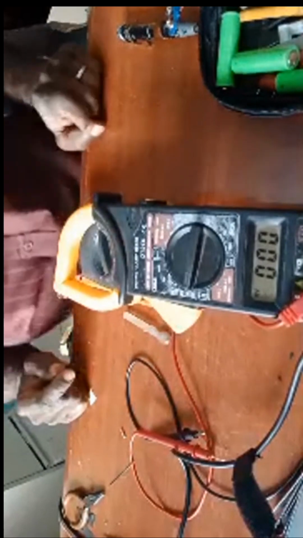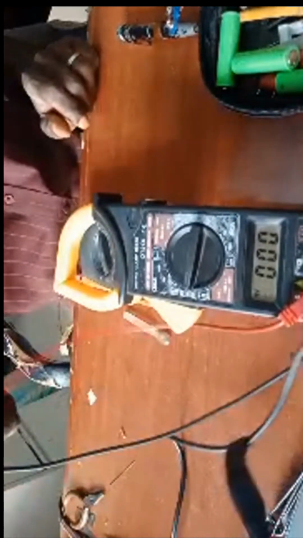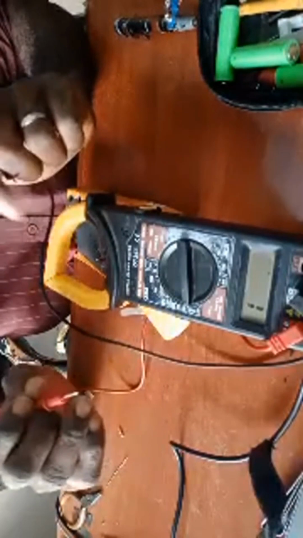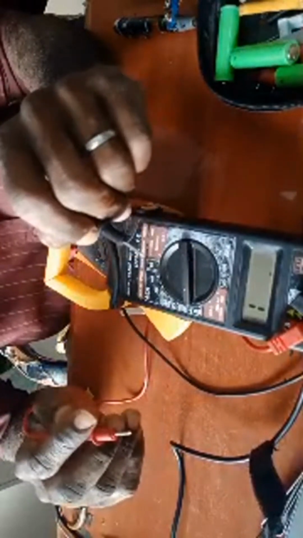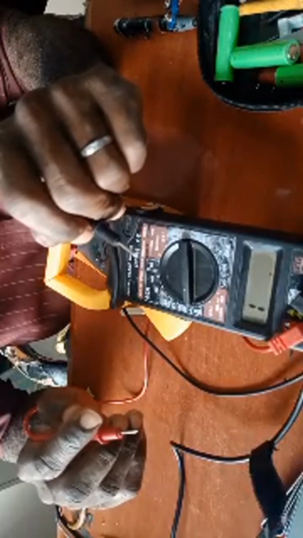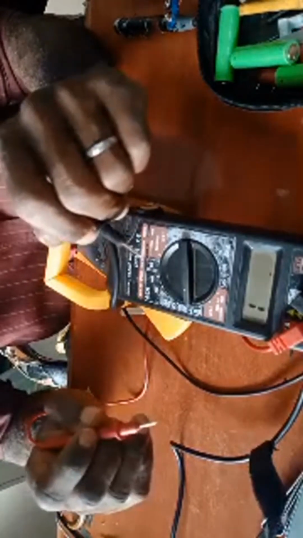Now, what else do we need to take note of in the multimeter usage? Now, there is a continuity section, which is here. You can see that it looks like a speaker. That tells you that it is the continuity section. For the continuity section, you're expected to get a beep sound. When you hear a beep sound, it implies that whatever you are reading is continuous. That is, they are linked, they are joined together.